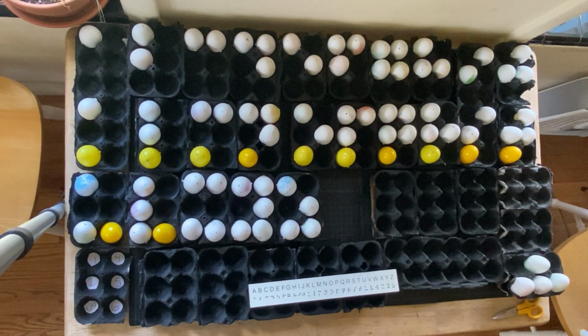And so I chose a 4 by 10 grid specifically because there's a repeating pattern in Braille for every 10 letters or 10 symbols, and there's an exception to the rule, but it was helpful for me to be able to visualize it using these eggs, and I'll just say egg 1 instead of dot 1.